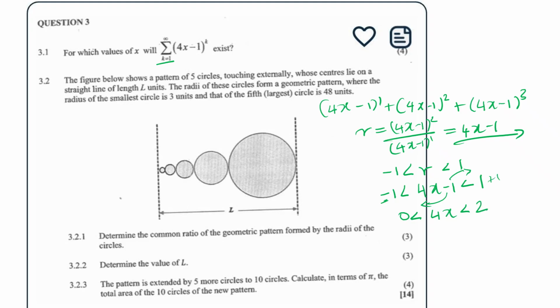Therefore now if we divide everything by 4, because we want to know the value of x, we're going to have 0 less than x, which is less than 1 over 2. Very good. Therefore now we can exclude 1 over 4. We can exclude 1 over 4, but now this is the correct answer.